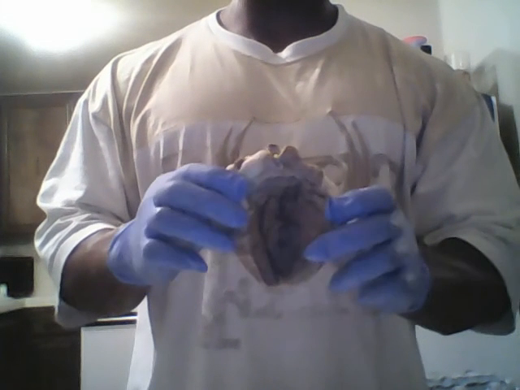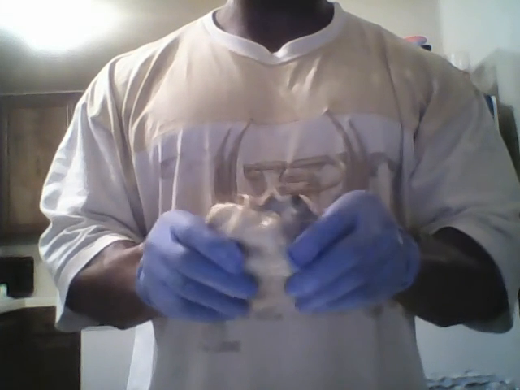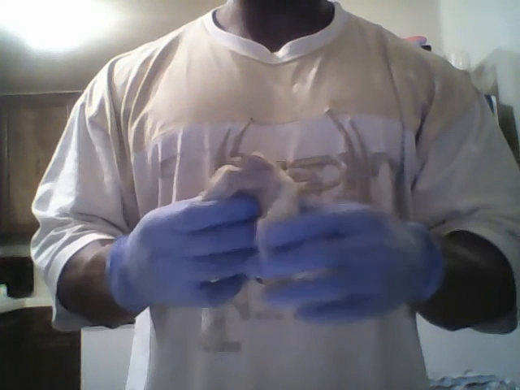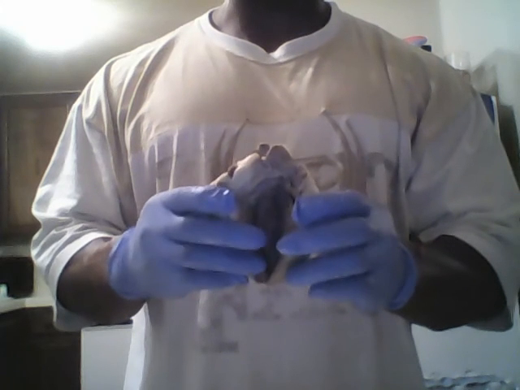So this will conclude my anatomy of the sheep heart. This was very challenging, but I think it was well worth it. Okay, like I said, this will conclude the anatomy of the sheep heart.